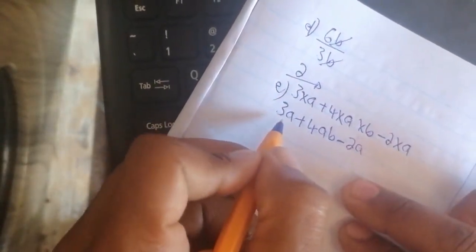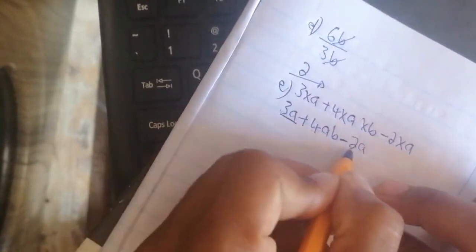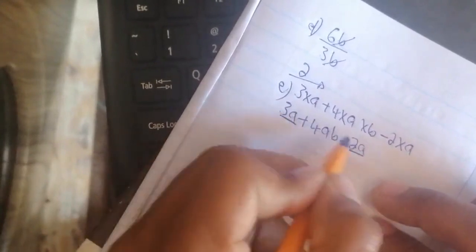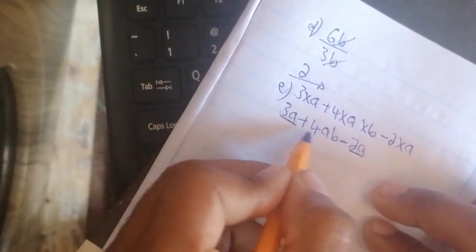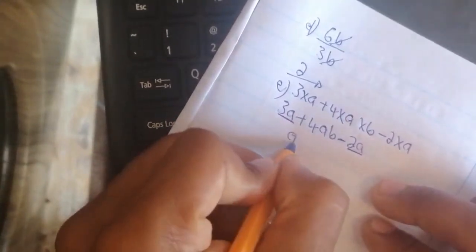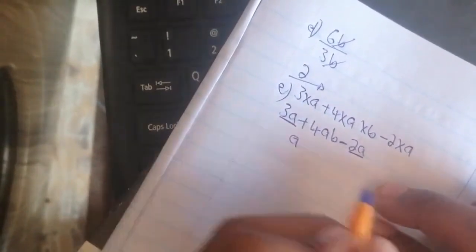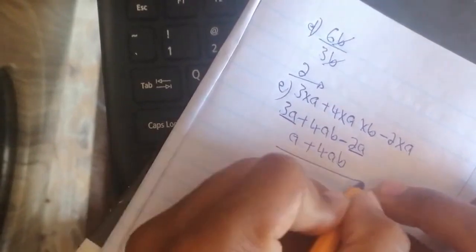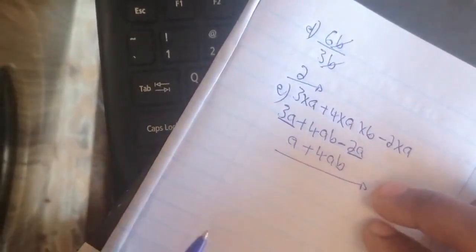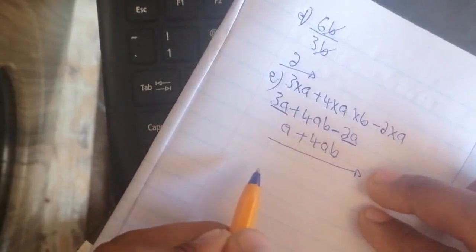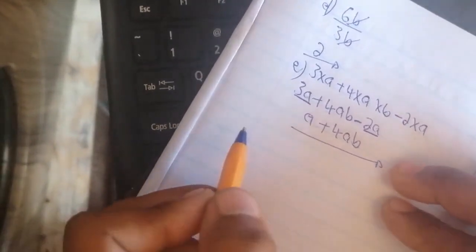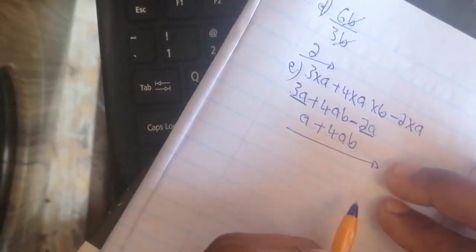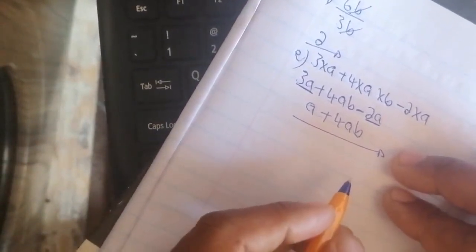And then you can group the like terms here. This is similar to that in a way that they both have a's. So you can say 3a minus 2a, it's just 1a, and you have 4ab. So you cannot add these two. Why? Because there's no b here. So your answer becomes a plus 4ab, and that is totally fine with us.